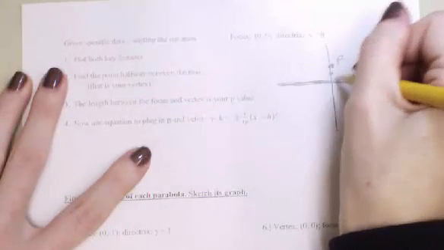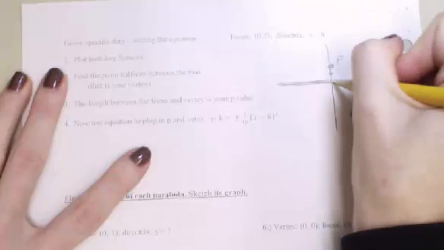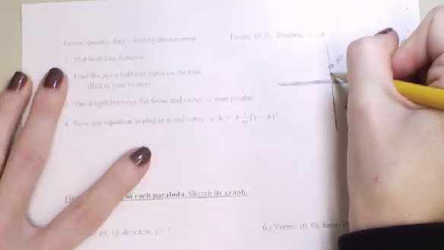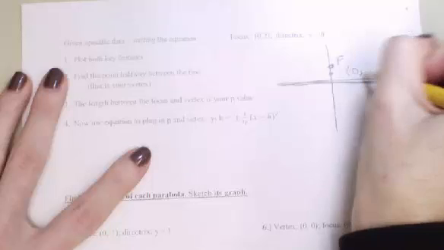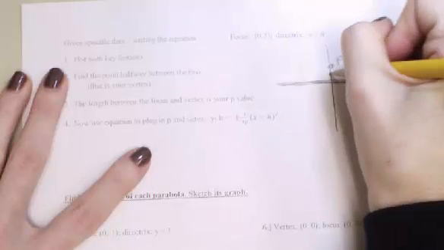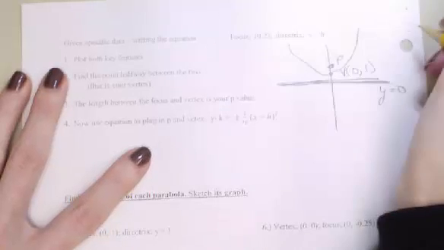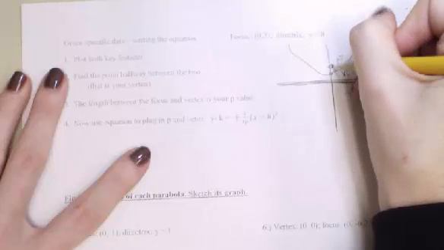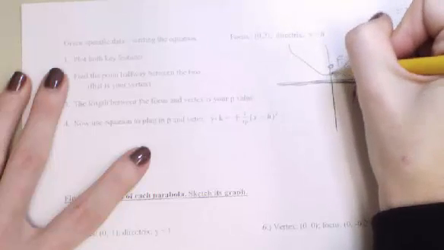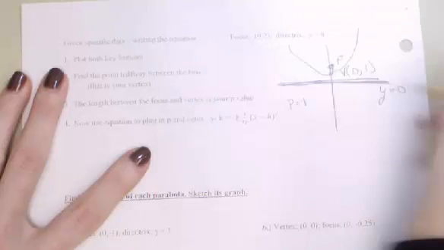So that's a length of 2, the total distance from the focus to the directrix. That means that my vertex is at the point 0, 1. So we found that. And give a nice little sketch now. And lastly, if the total distance was 2, that means the distance right there is 1. So our p-value is 1.